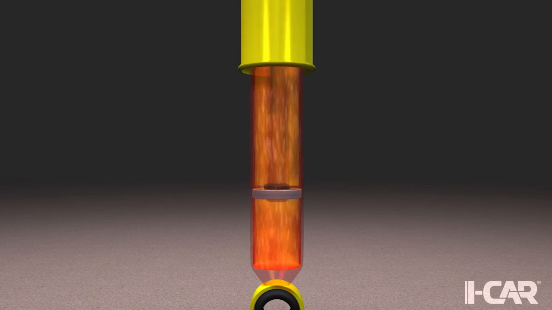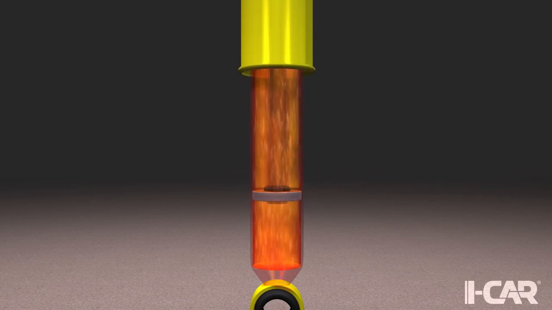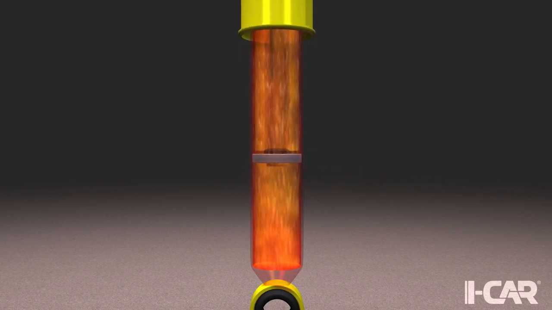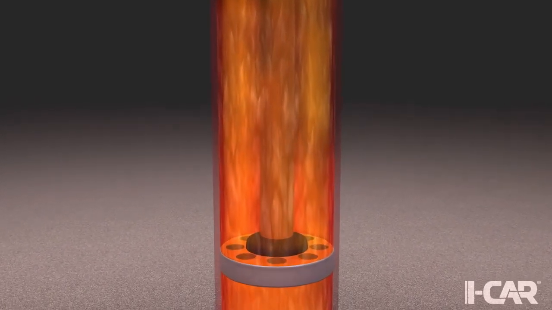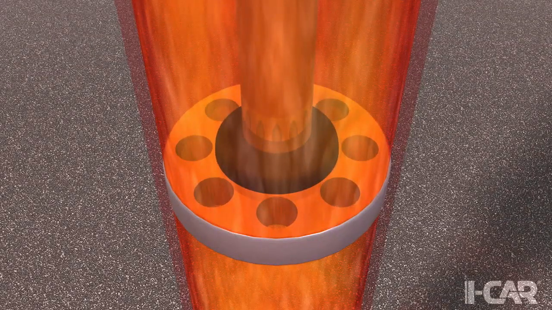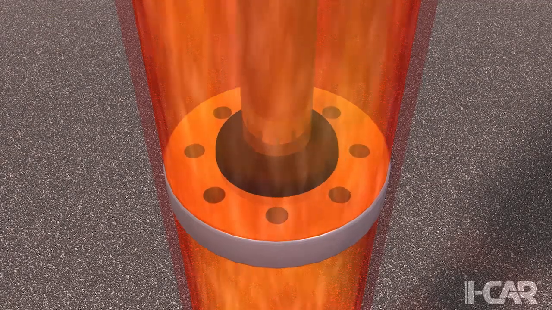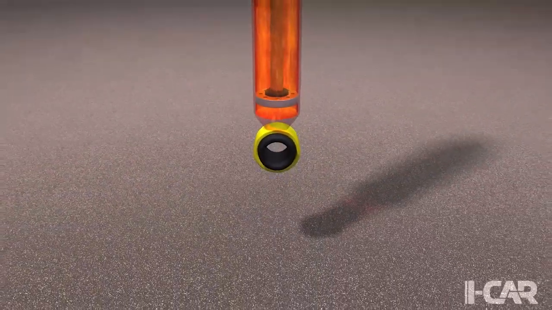The amount of resistance that a shock absorber provides depends on the size of the openings in the piston, the viscosity or thickness of the hydraulic fluid, and the speed at which the suspension tries to move it. A shock absorber will provide more resistance as the size of the openings in the piston are decreased, because less hydraulic fluid is allowed to travel through the piston in a given time.